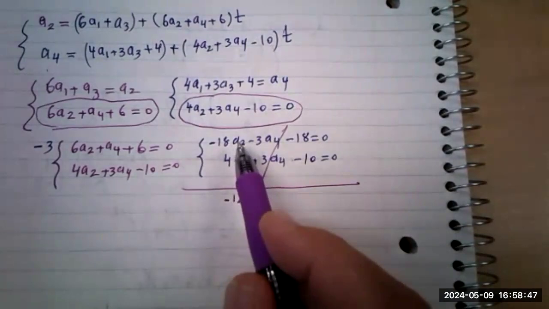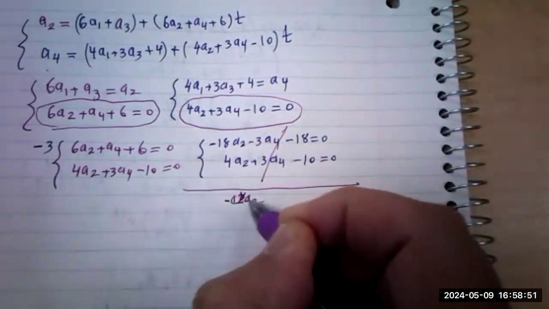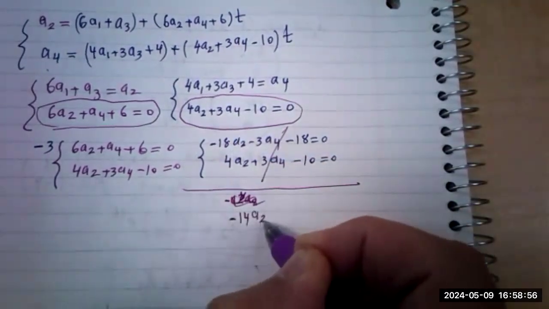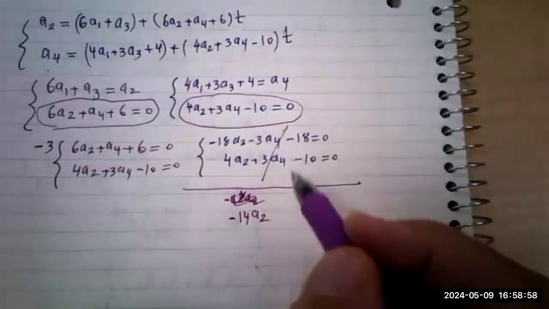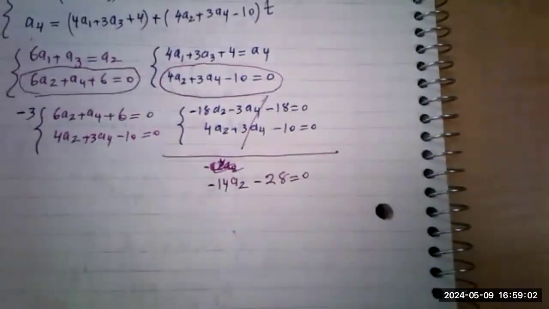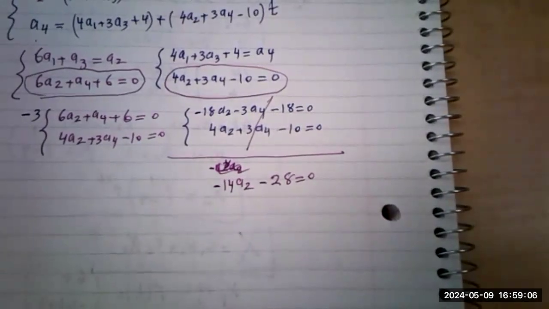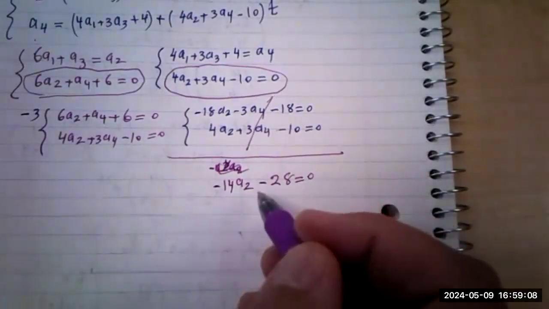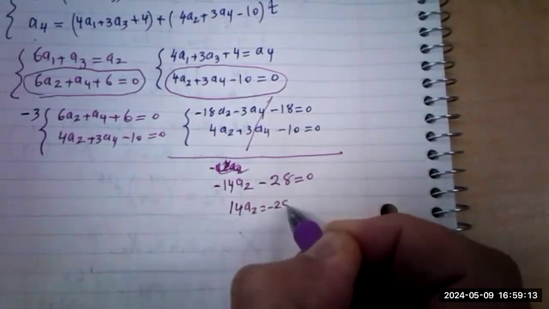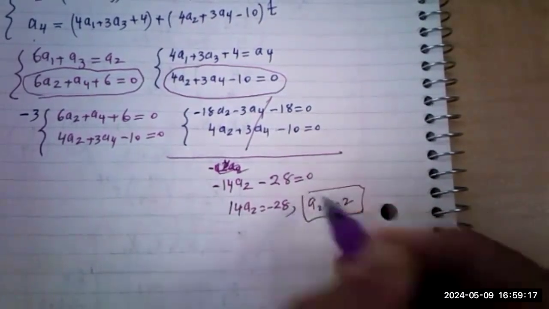That gives you -14A2, and that would be -28 equal to 0. So we get -14A2 equal to -28, and A2 would be -2. So this is the first one.